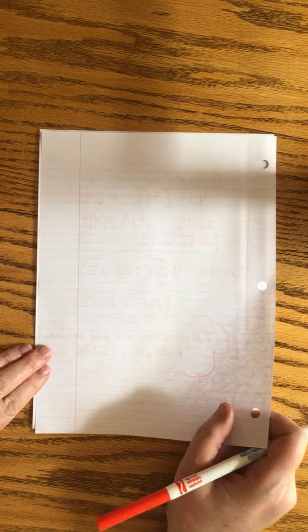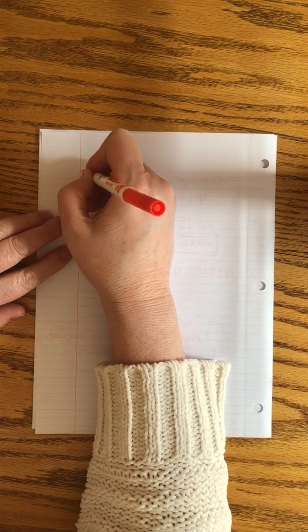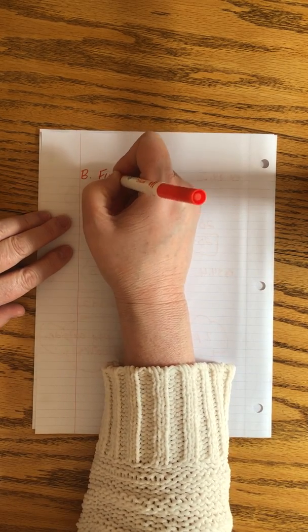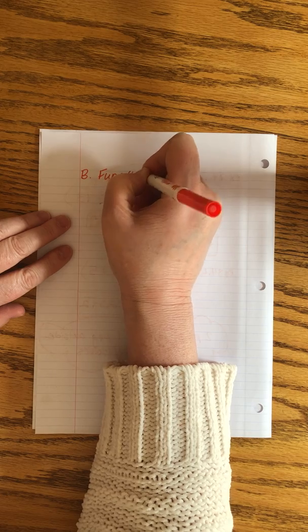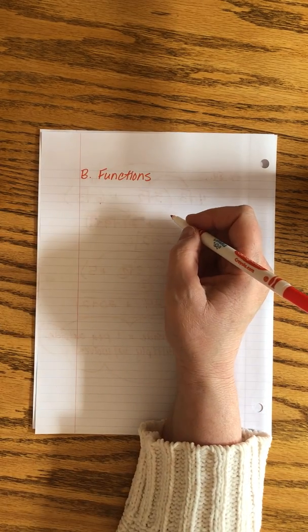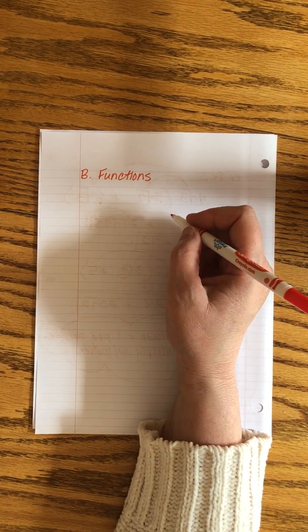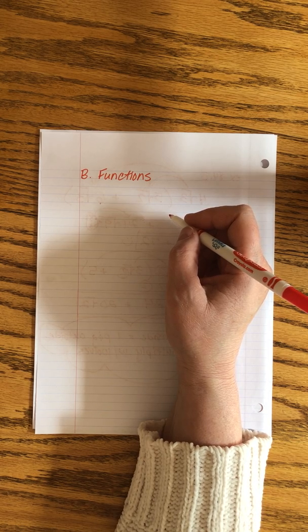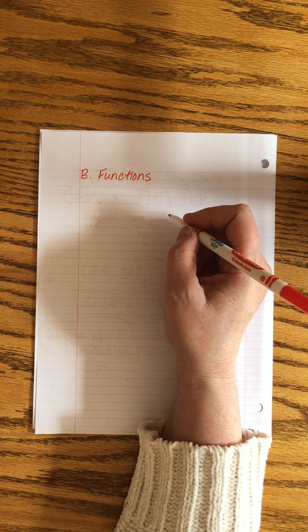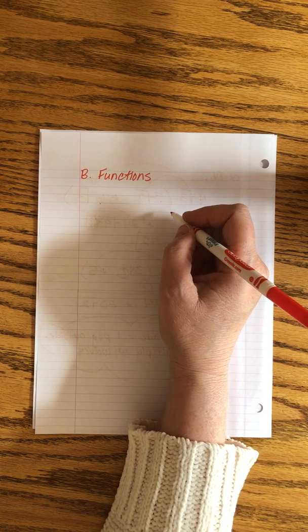Part B is about functions. Functions, most students consider functions either super hard or super easy, depending on how it's been presented to them in the past. I'm here to tell you that functions are super easy. They're just a new way of thinking about what you already know.